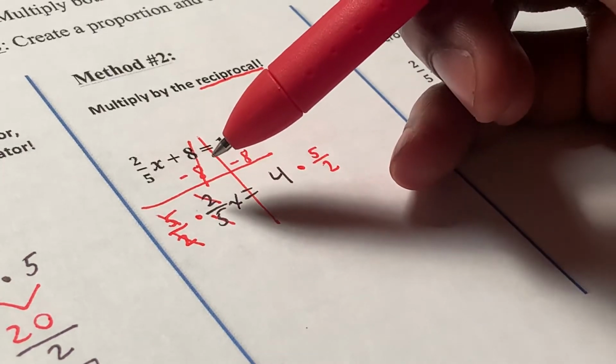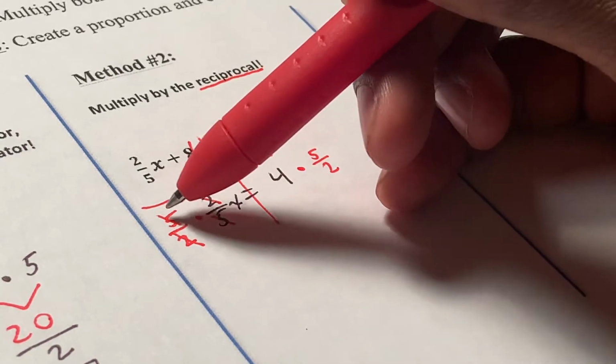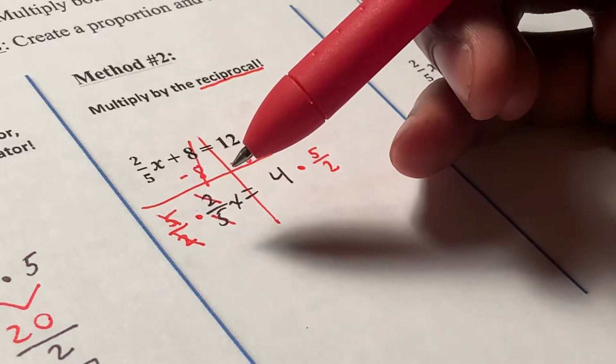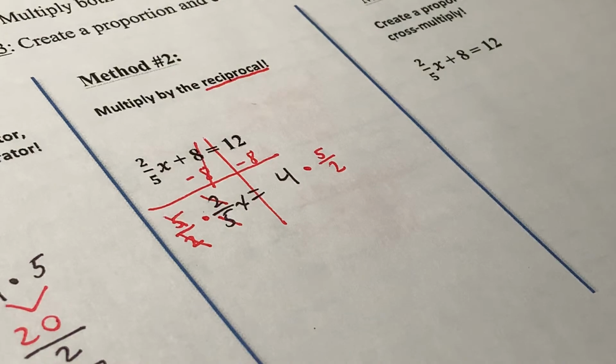Now you're probably thinking, Mr. B, why aren't you writing the 1s? Well, because 1/1 times 1/1 just gives me 1, and 1x is the same thing as just x alone.